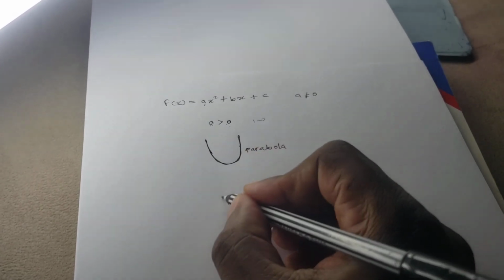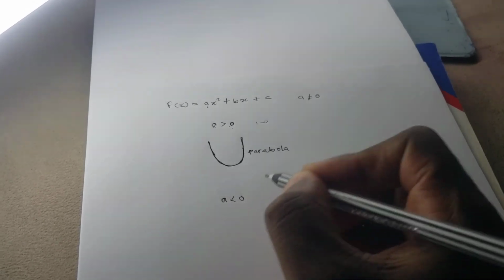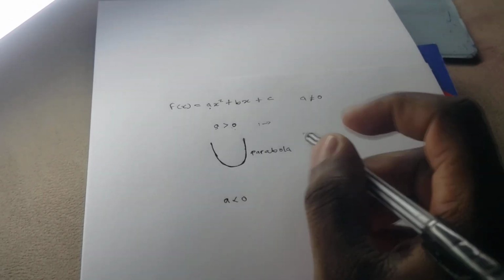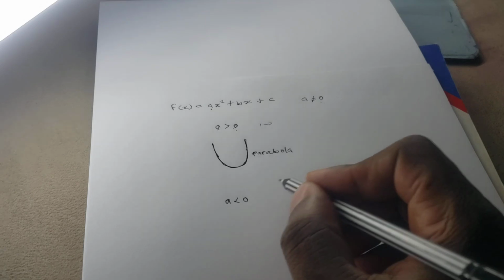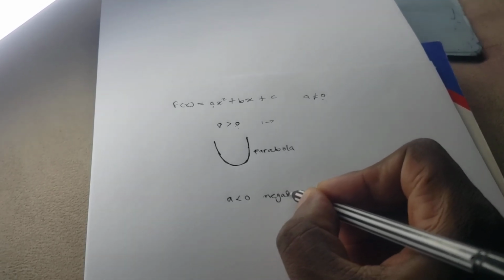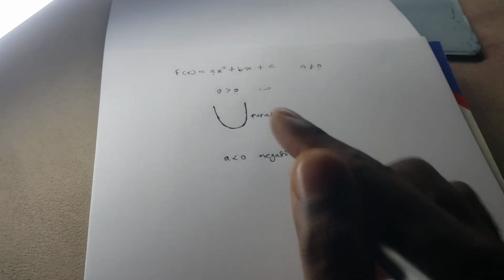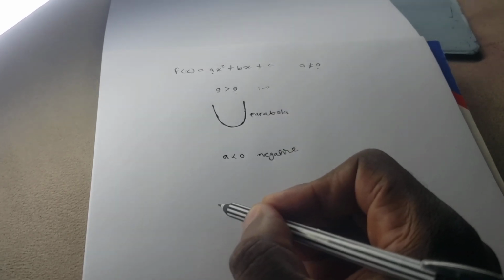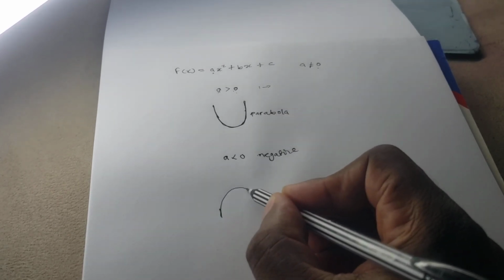Then if our a is less than 0, remember, a shouldn't be equal to 0. So if our a is negative, then our parabola will come out like this.